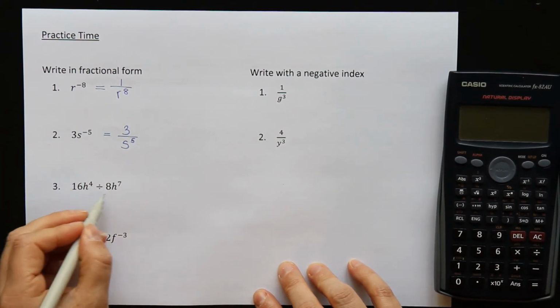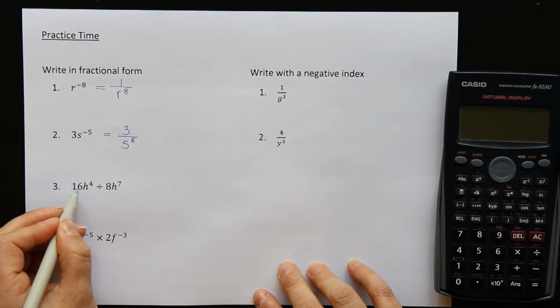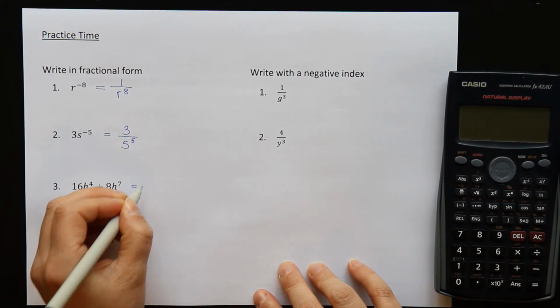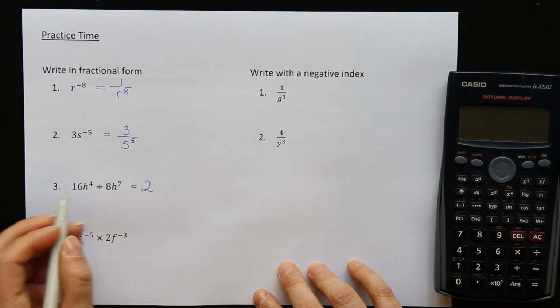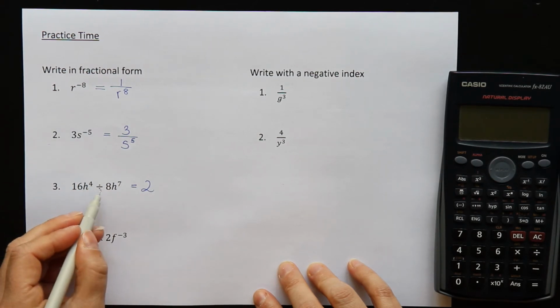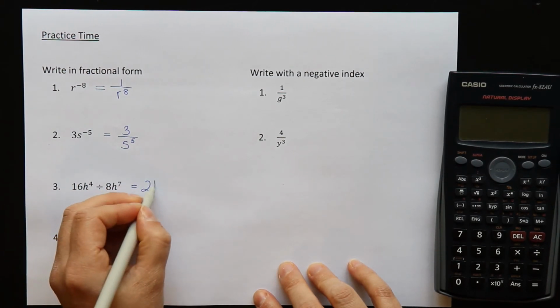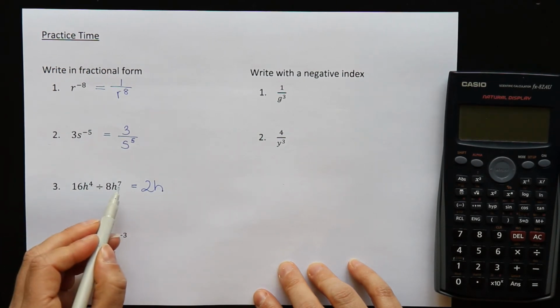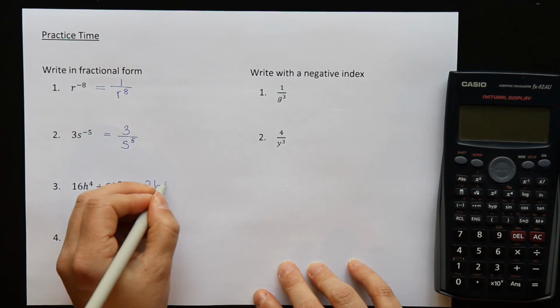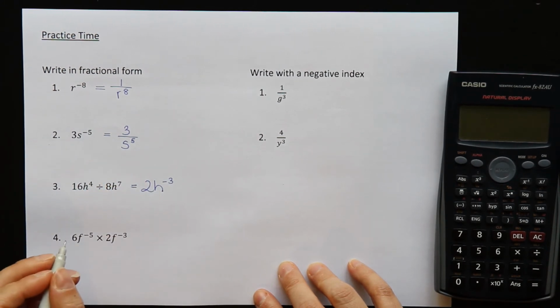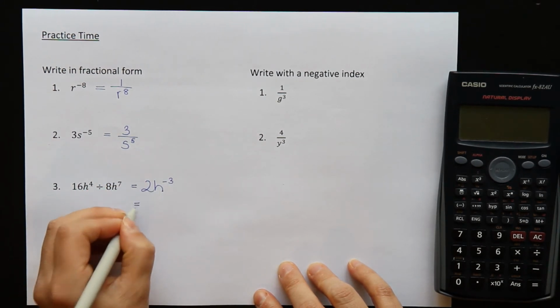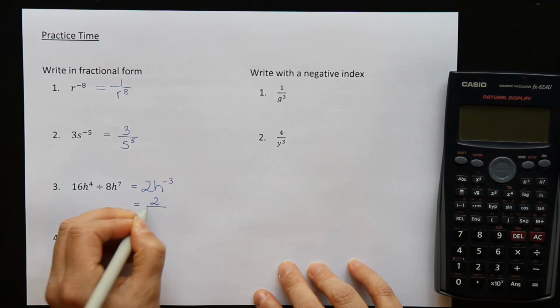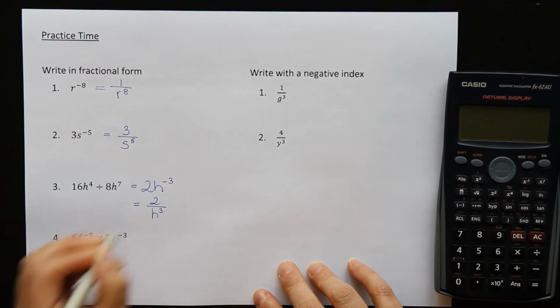Question 3, divide the big numbers first. 16 divided by 8 is 2, and h to the power of 4 divided by h to the power of 7. H is the base, subtract the powers. 4 minus 7 makes a -3. But to write that in fractional form, the 2 will go to the top, h to the power of +3 on the bottom.